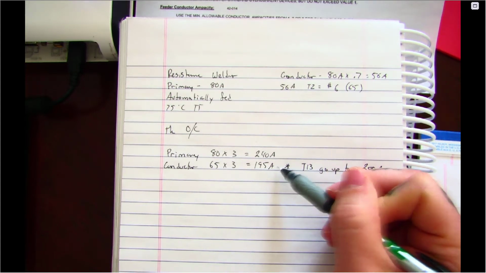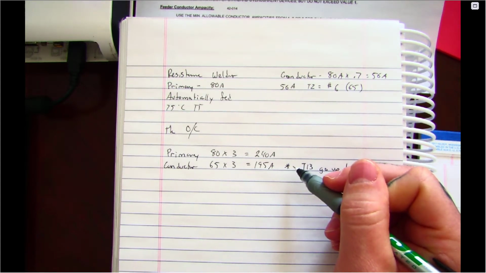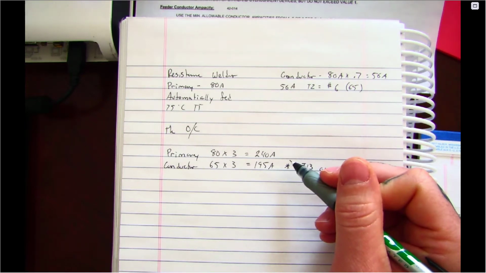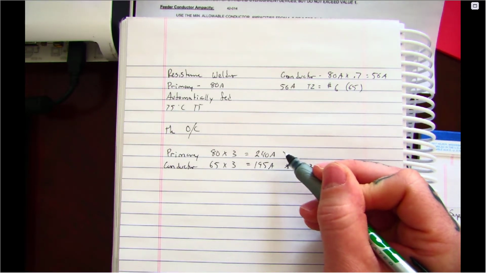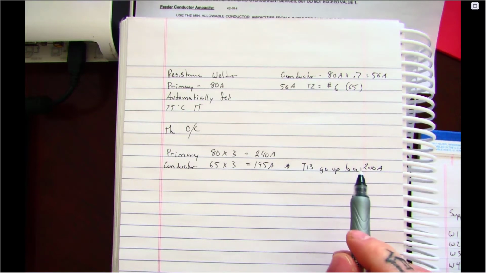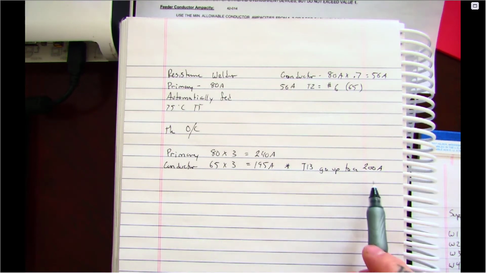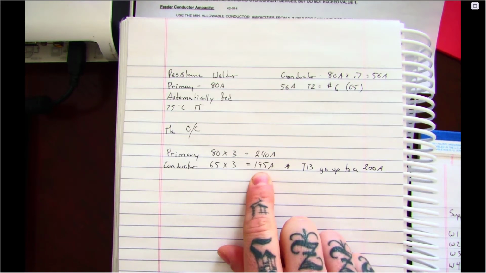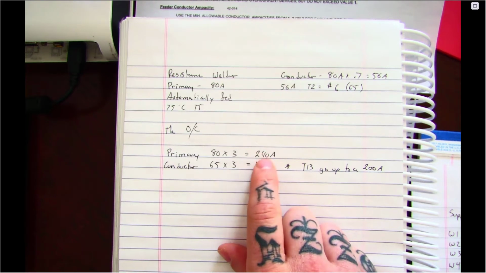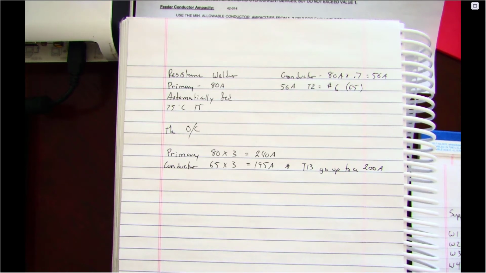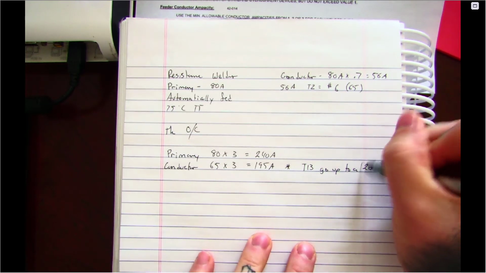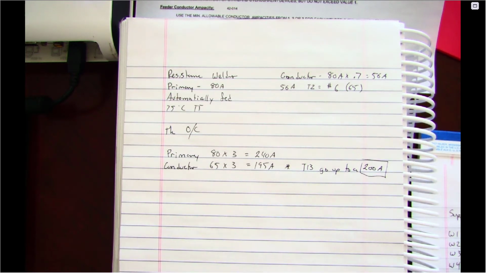But again, if we're using the conductor, which we are because it's lower, we might actually be able to go up in Table 13 as long as we don't exceed the 240. So when we go to Table 13, we see that there is no 195, but we can go up to a 200. That's because we've chosen the conductor ampacity as the lower one, and we still aren't exceeding the 240. We still can't exceed that. So this would be the answer for this question: we can go to a 200 amp overcurrent.